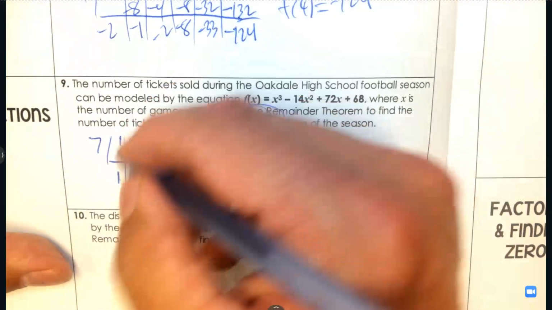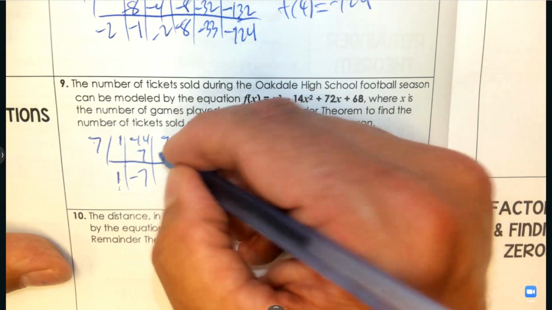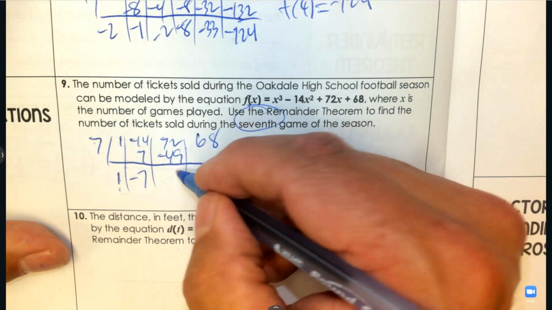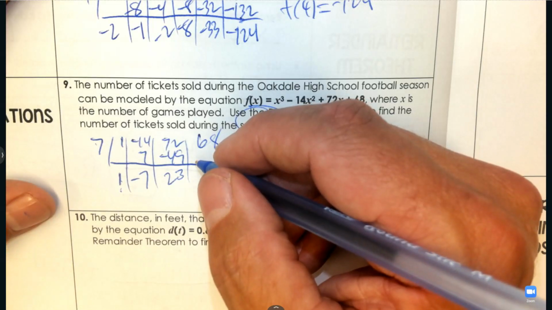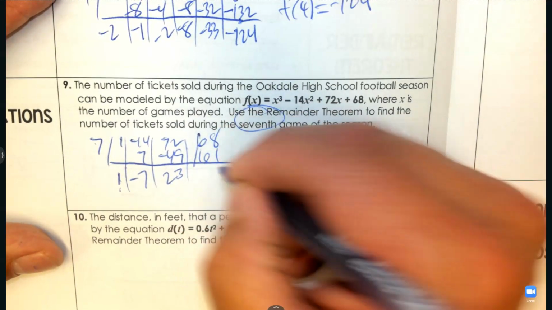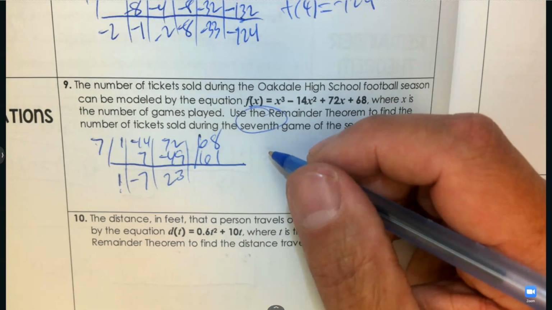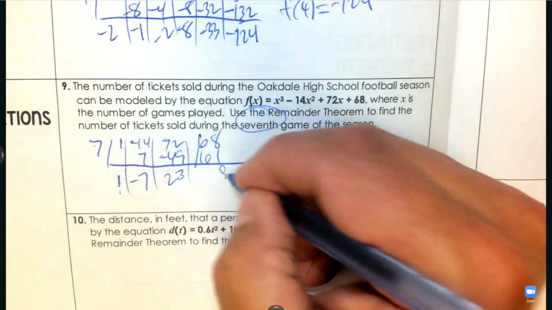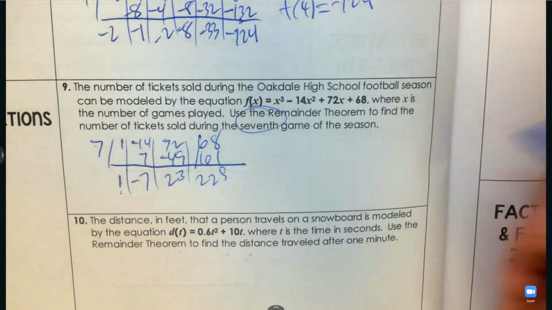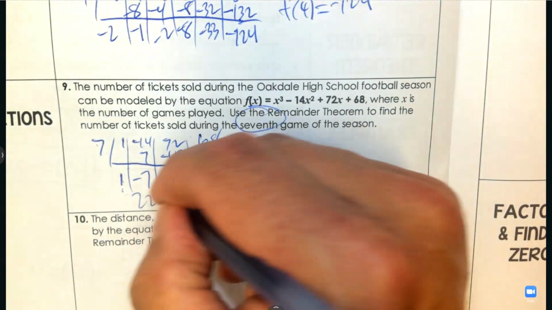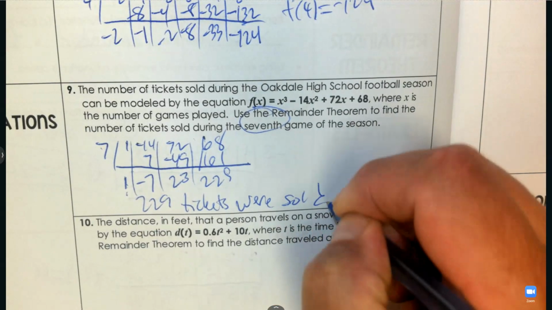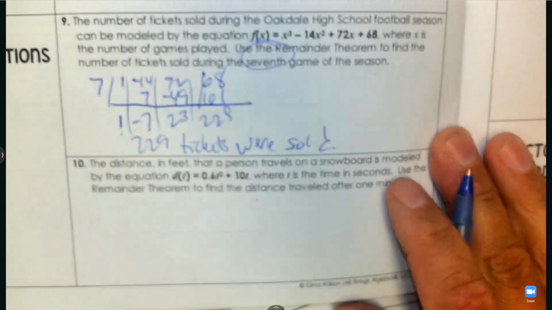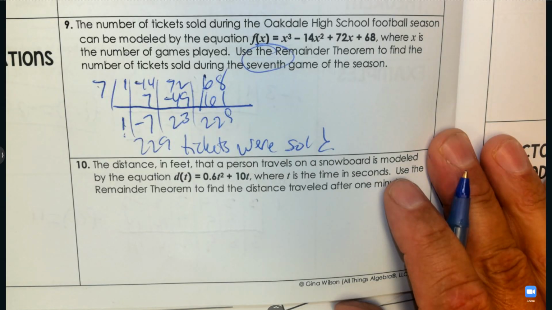So again, 1, and then 7 times 1, and add, multiply it together. 323, oh my goodness, 140 and 21, so 161. And, all right, so 229 tickets were sold. I think I did that right. I hope I did it right. Looks good.